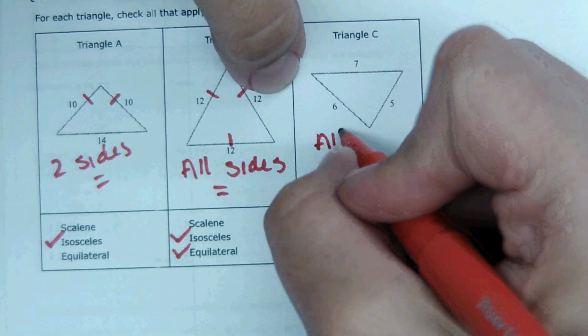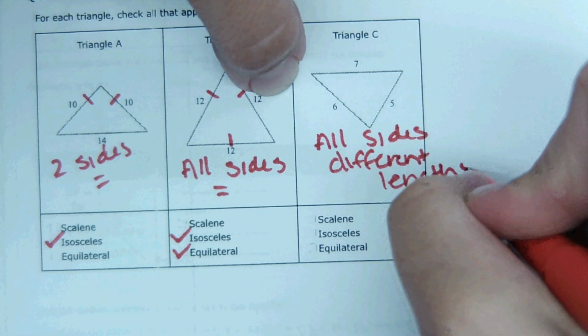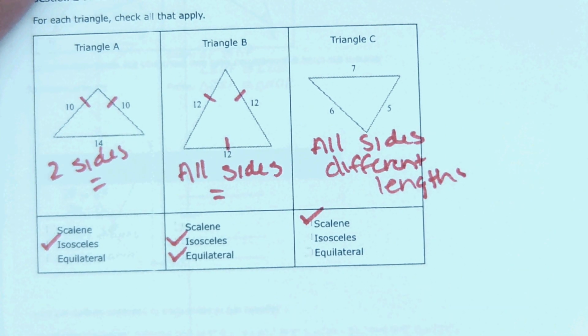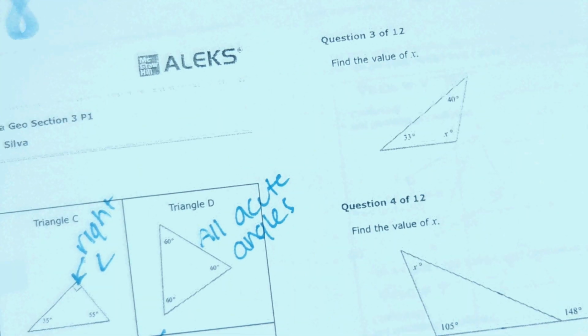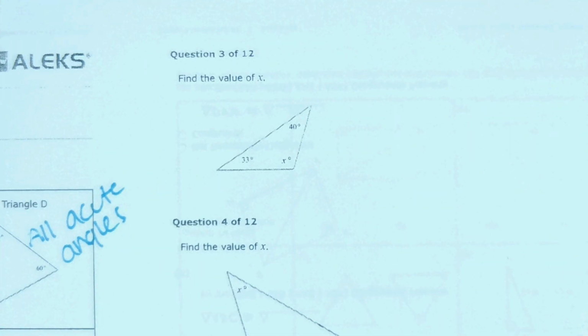And then for C, all sides are different lengths, so therefore it is scalene. Okay, next one. All right.